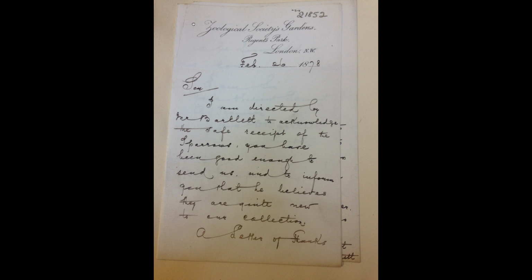The Zoological Society's Gardens in Regent's Park, 1878. Boy, this is much earlier. So he was born in 1860, so that will have been when he was 18 years old. That is interesting.